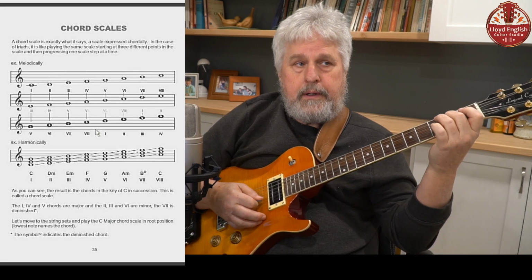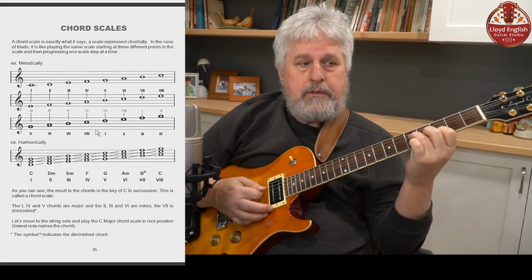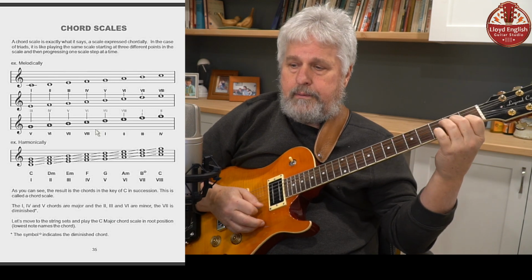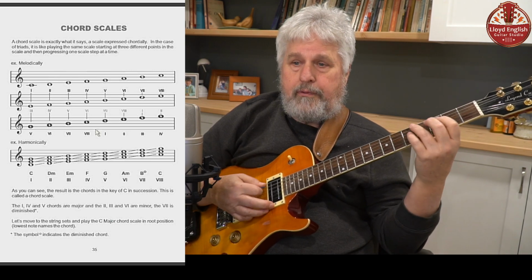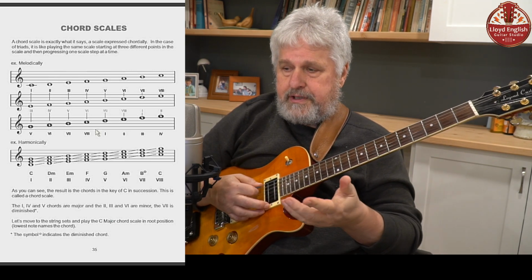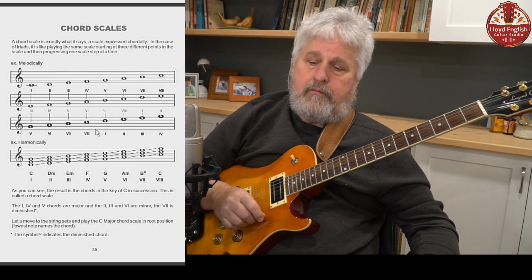What is a chord scale? A chord scale is a scale in chords. Crazy. So if we are playing triads, 3-note chords through the C major scale, we end up with these triads. We end up with C major, D minor, E minor, F major, G major, A minor, B diminished, and C major. And that would be called the 1, 2, 3, 4, 5, 6, 7 chords in the key of C major.